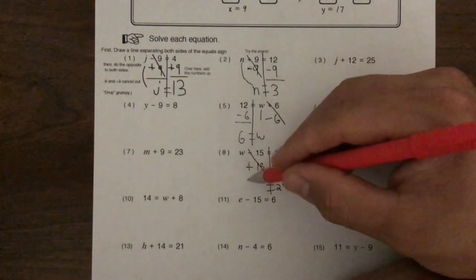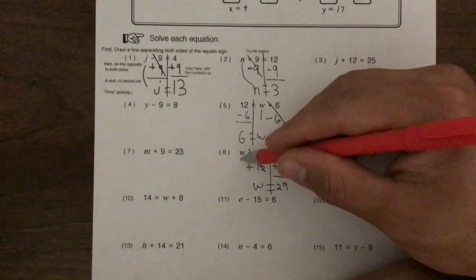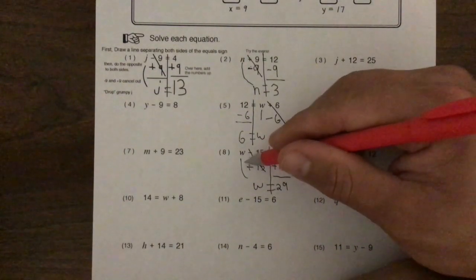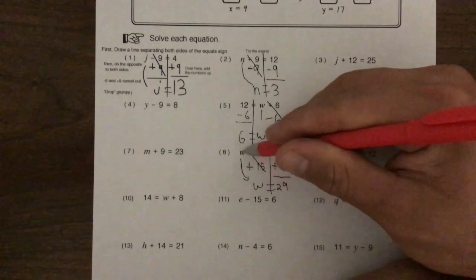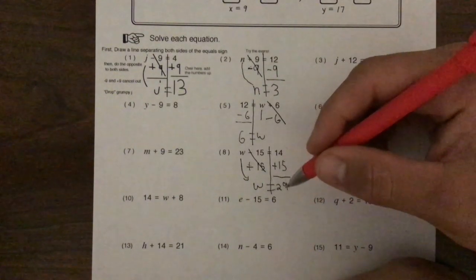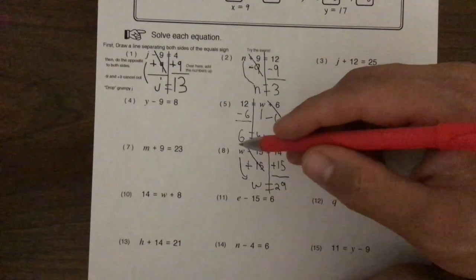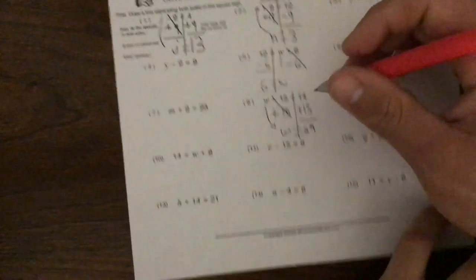All I have to do is drop down my W. And you don't always have to draw this line down here. I just do it to show you guys where that W is coming from. But W equals 29. If I plug this in, 29 minus 15, it works.